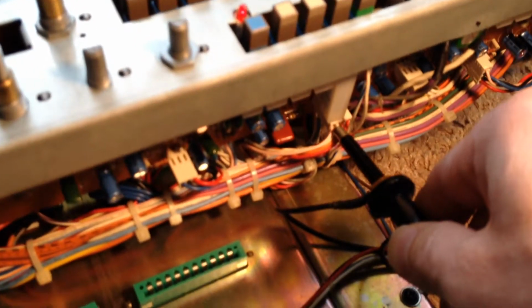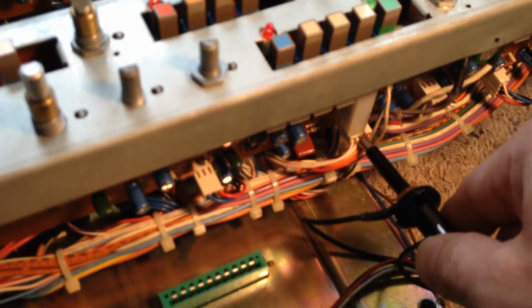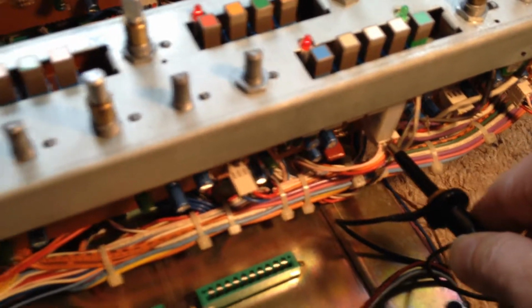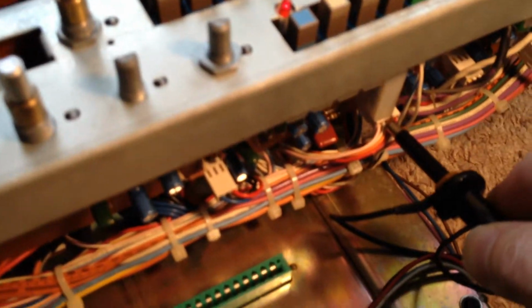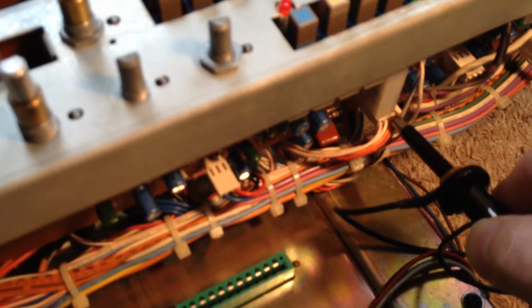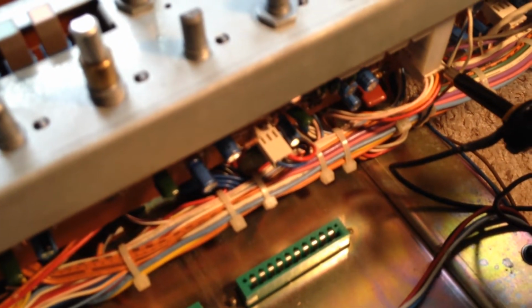If we switch that to the output from the EQ board to the stereo bus, we get that. If I probe the output to the monitor bus, again, nothing. And from the monitor bus, again, nothing.